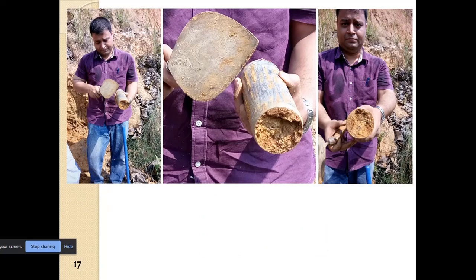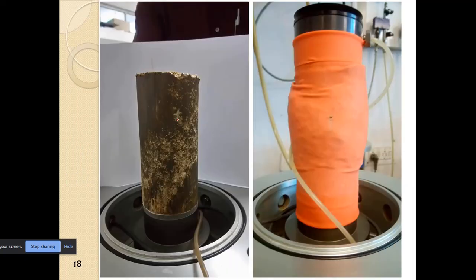First of all, we collect the soil sample inside a thin walled sampling tube, and then we take the sample out and place it on the pedestal here. The pedestal will have fixtures to control the drainage from and within the soil.